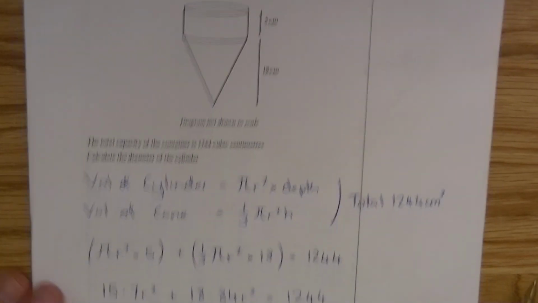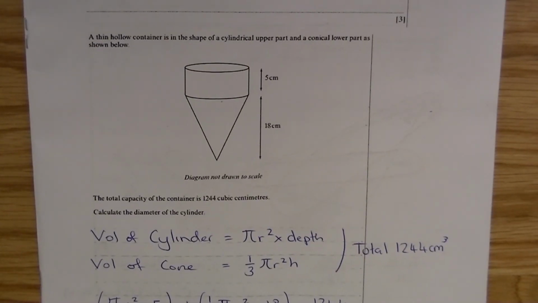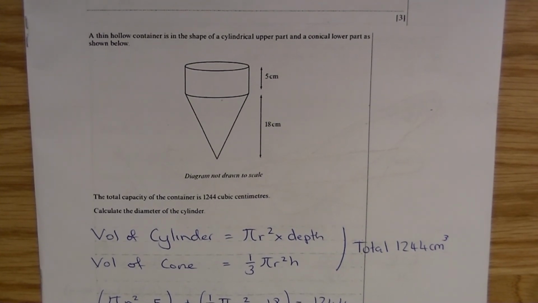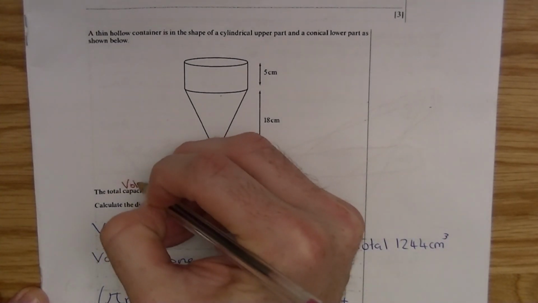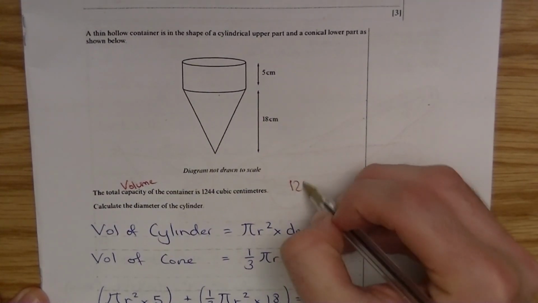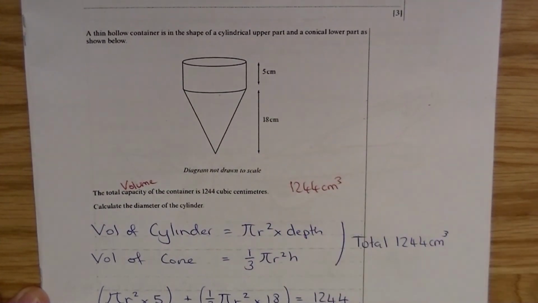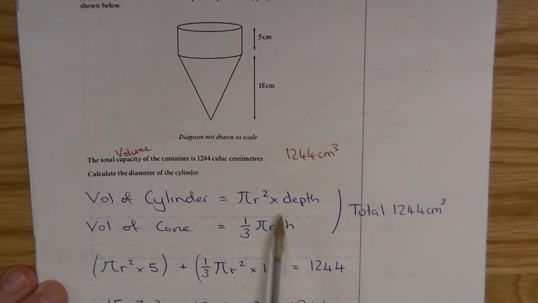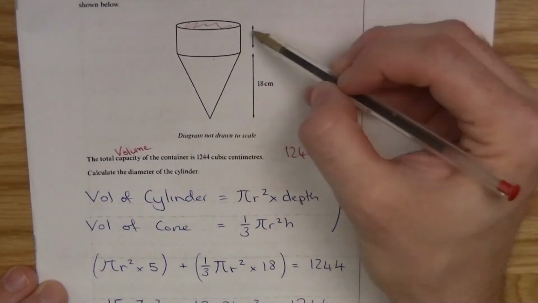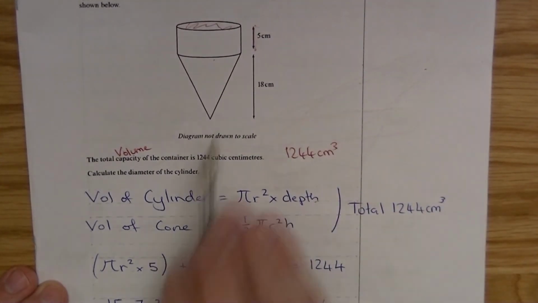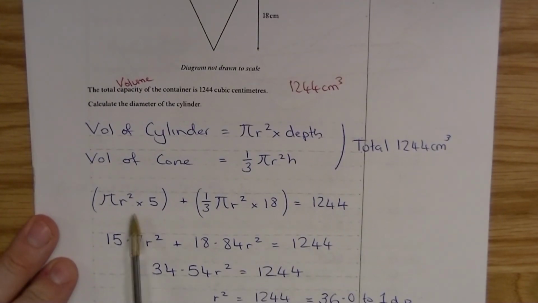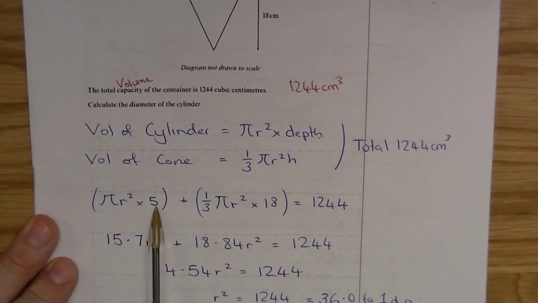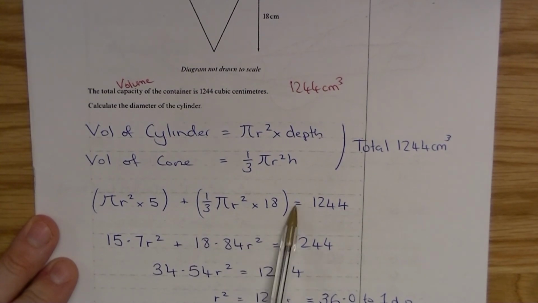And the final one. What am I looking for here? A bit of working backwards, okay. I'm told that the total capacity or volume is 1,244 centimetres cubed. I know the volume of a cylinder is pi r squared times the depth, and I know the volume of the cone. I've copied it from the front. So I've written that the volume of the cylinder, using 5 as the depth, plus the volume of the cone is equal to that.